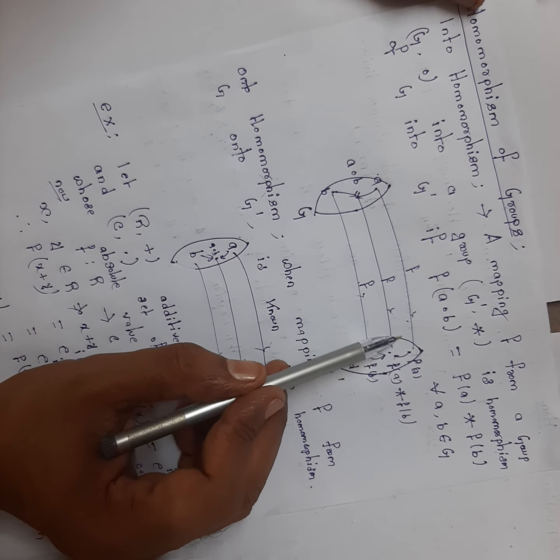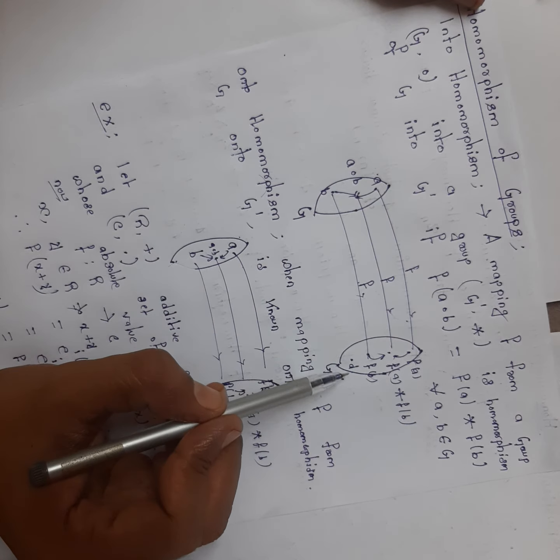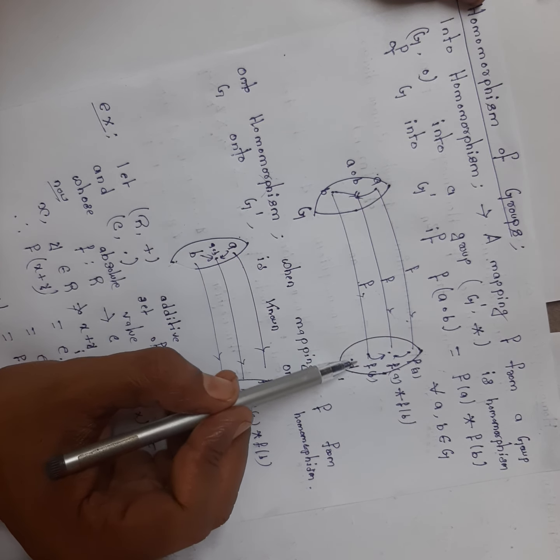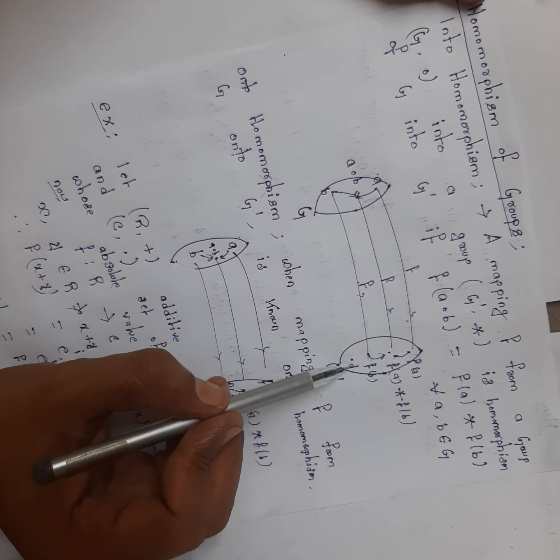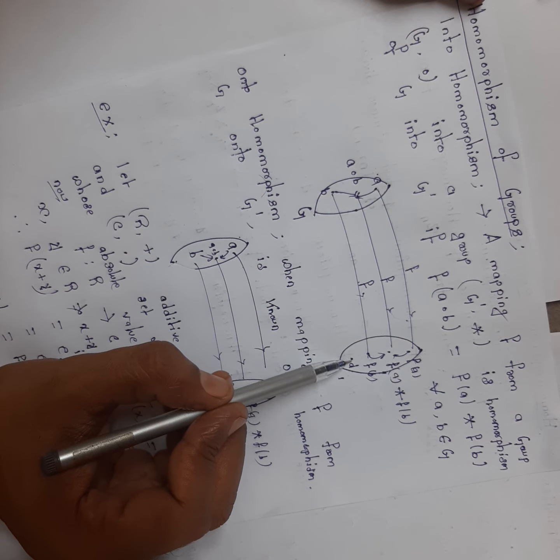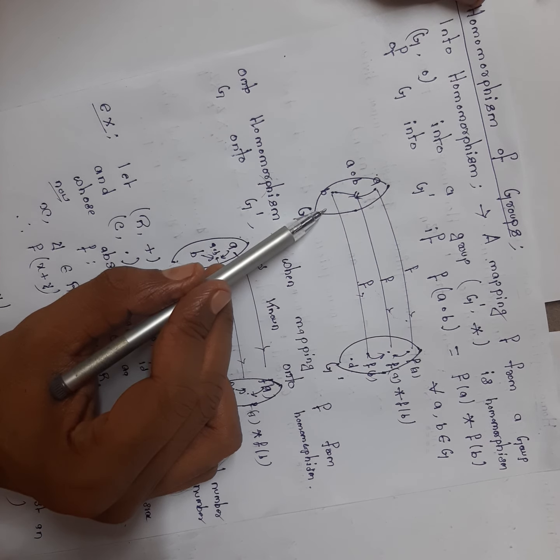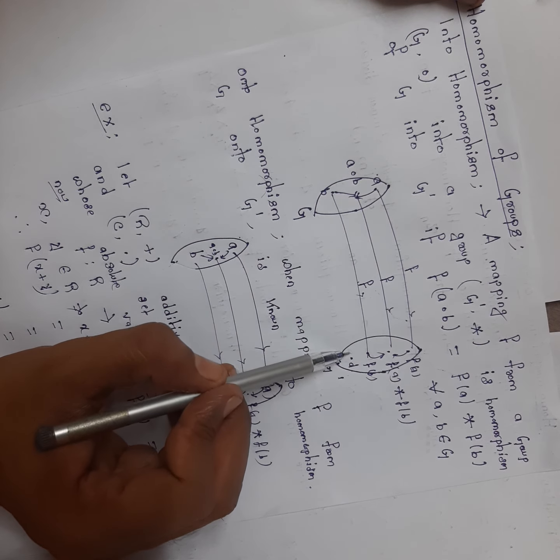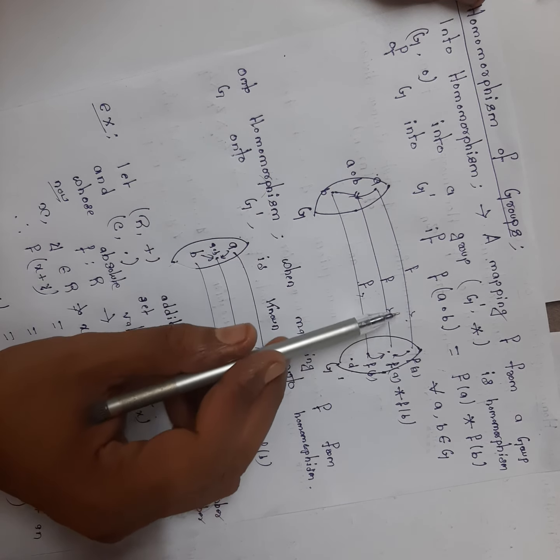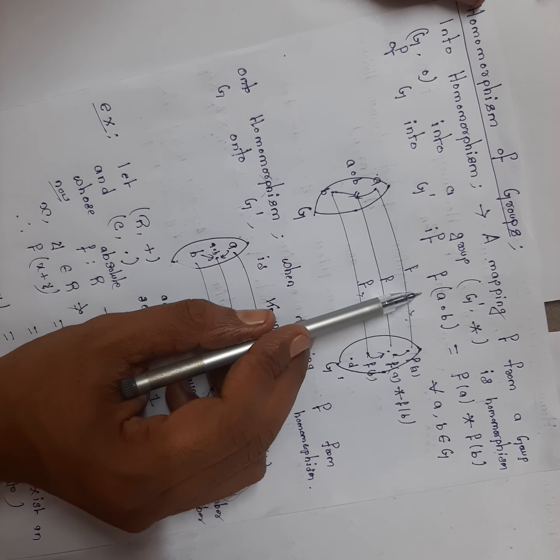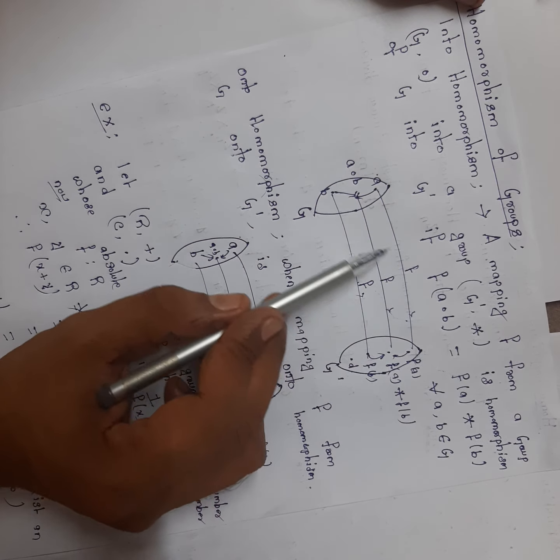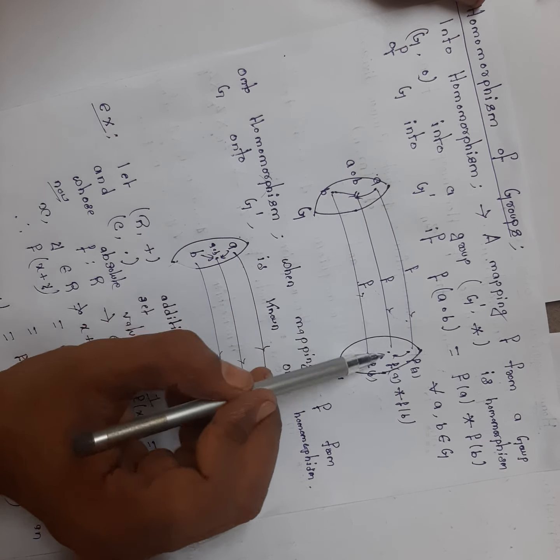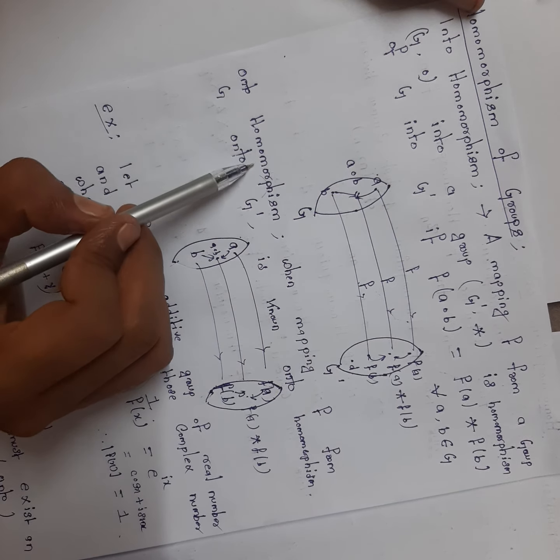Now here the meaning of into. Suppose there is a member d which doesn't have any preimage, then we know that it is the into mapping, so by means of homomorphism, the mapping is known as into homomorphism. Now what is onto homomorphism?